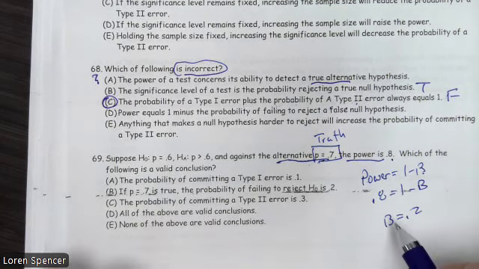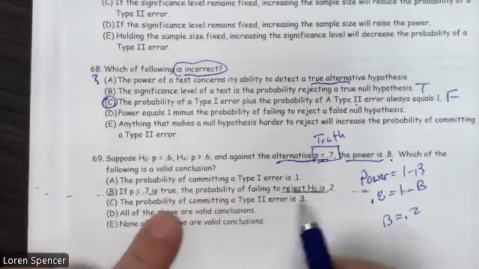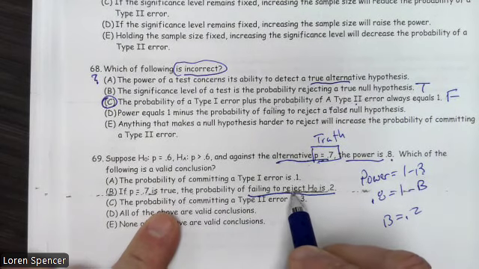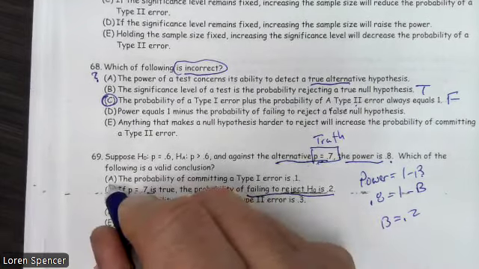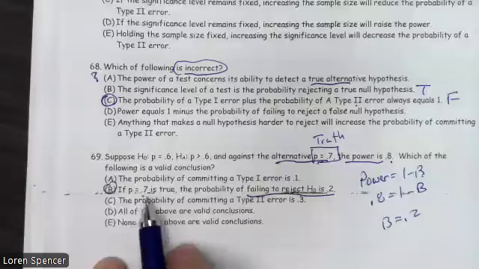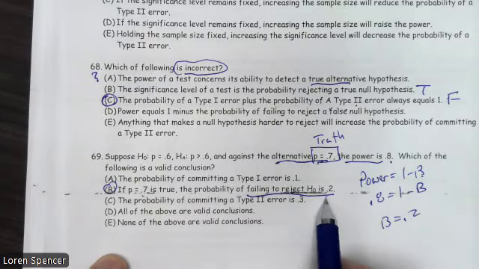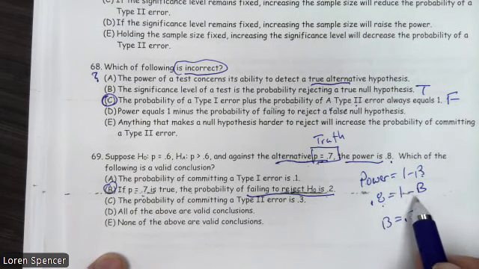So the probability of committing a type 2 error, or failing to reject, is 0.2, because failing to reject is failing to reject a false null. Given that this is true, the probability of committing a type 2 error is 0.2 because the power is 0.8, or 1 minus beta.